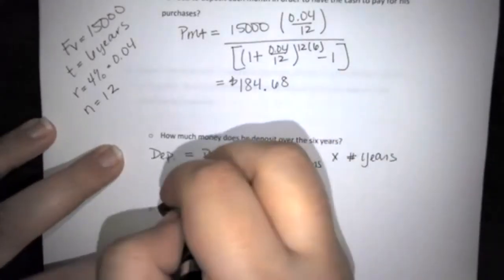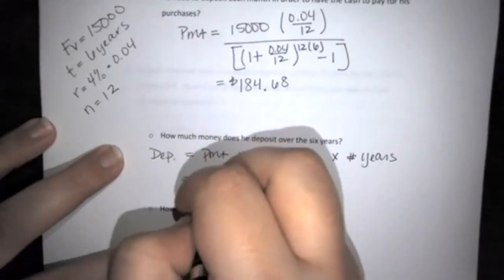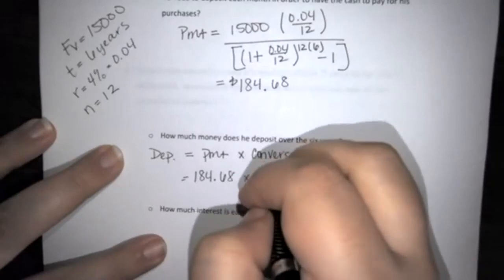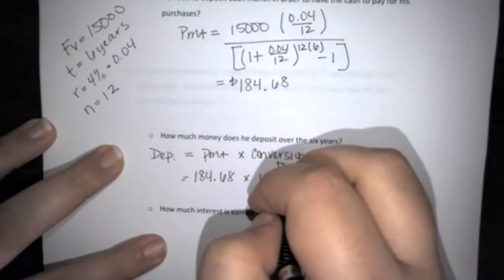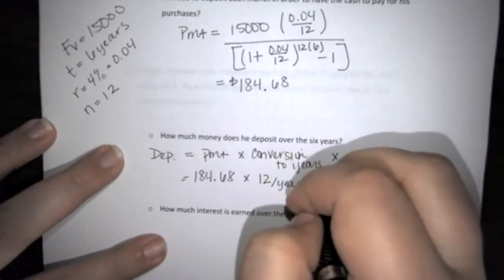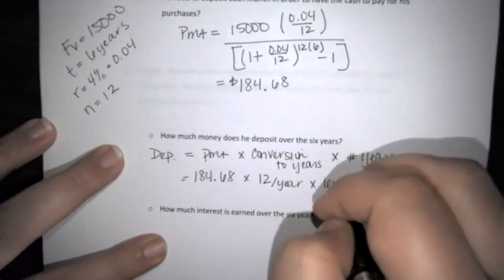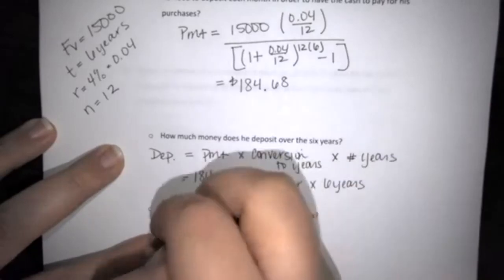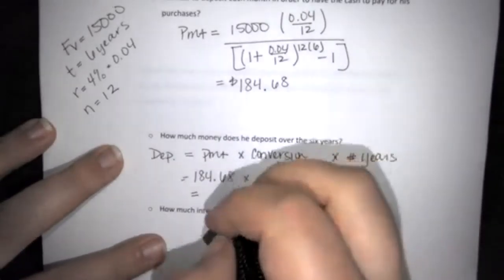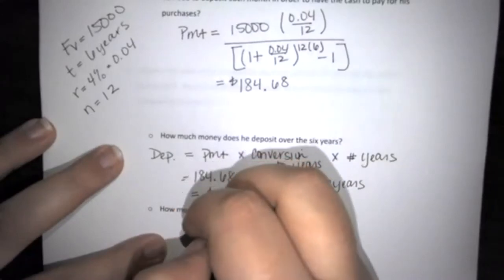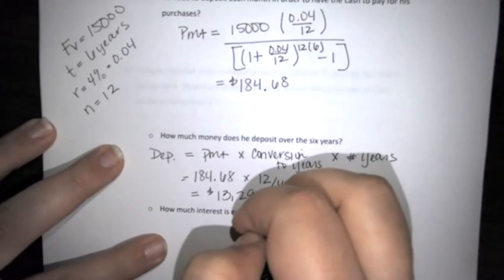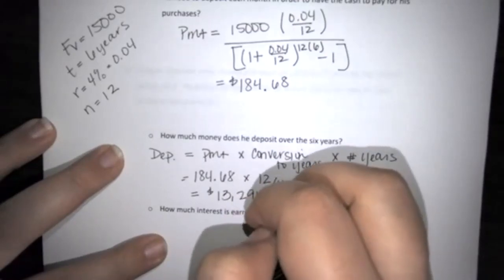So here, this is going to be 184.68 times 12 months to year, okay, so this was per year, times my 6 years of payments. And this is going to tell me how much was deposited into the account, which we should come up with $13,296.80.